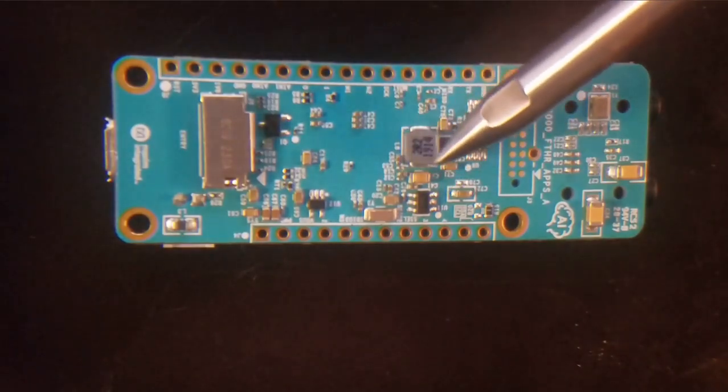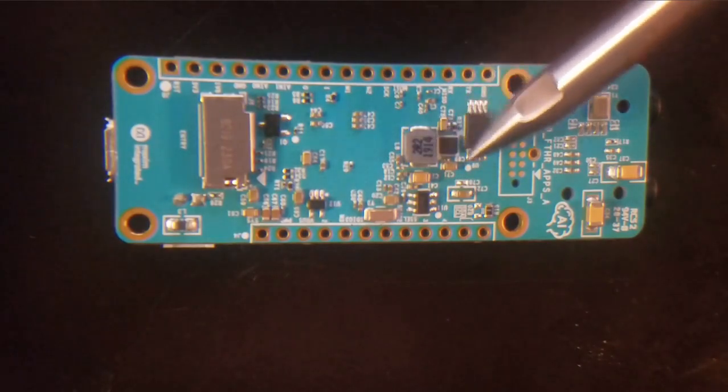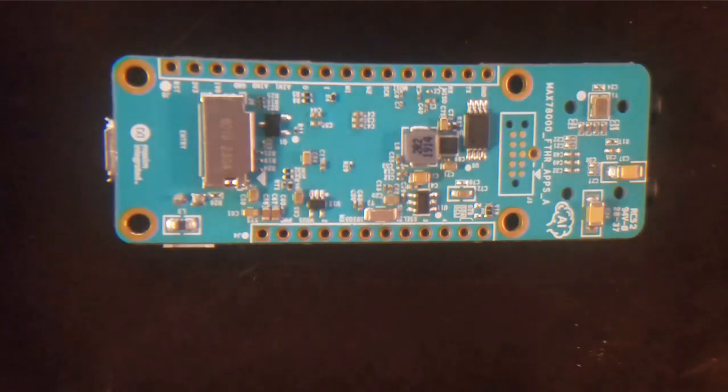You'll notice this inductor and adjacent IC here. This is a buck converter that feeds the MAX78000's VCOREA rail. This can be programmatically turned on when the convolutional neural network in the MAX78000 runs models that require more power than the internal supply can deliver.